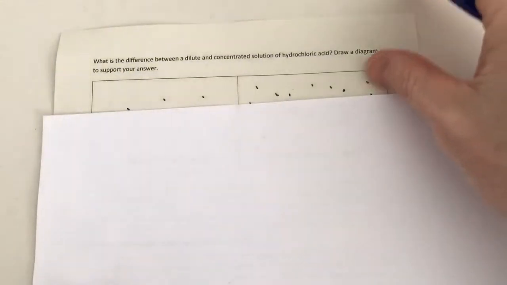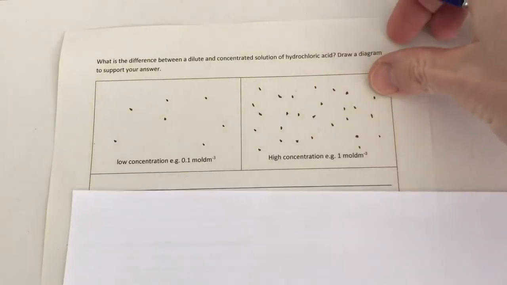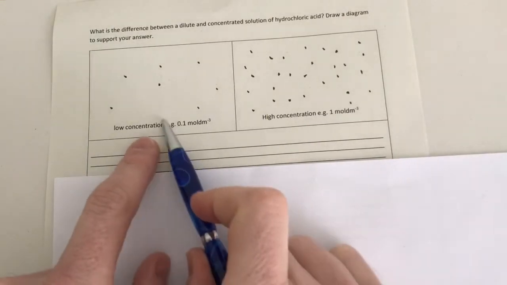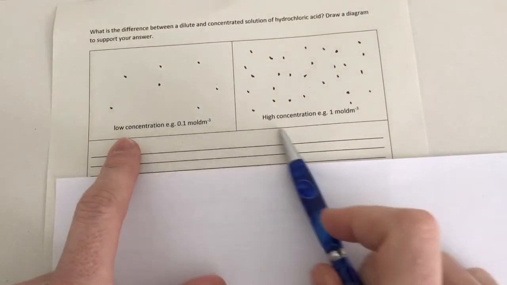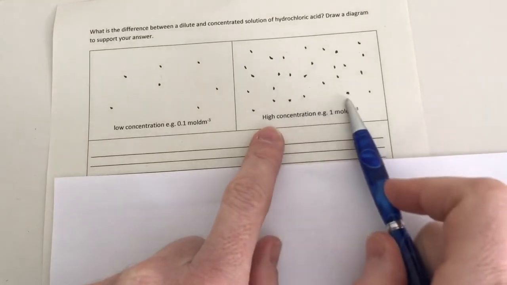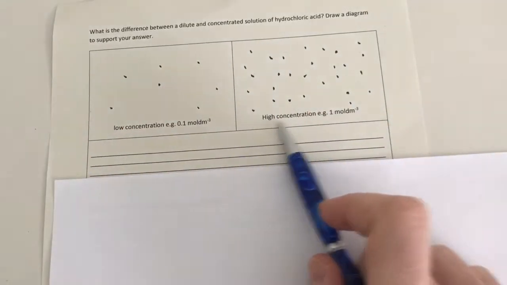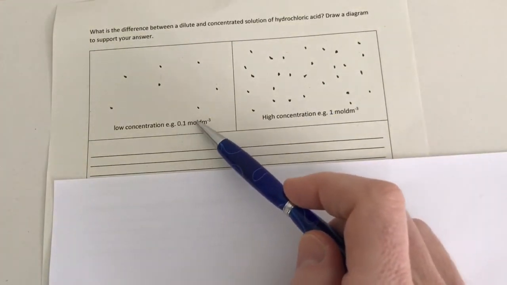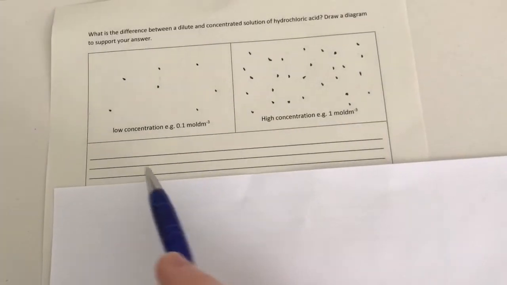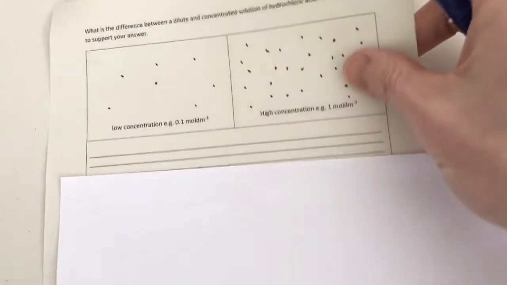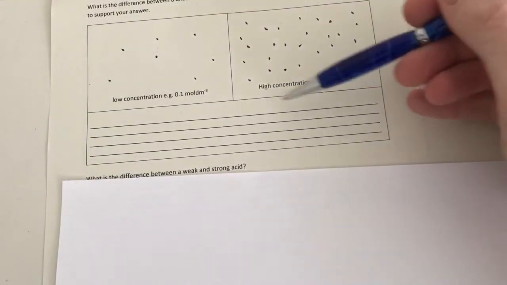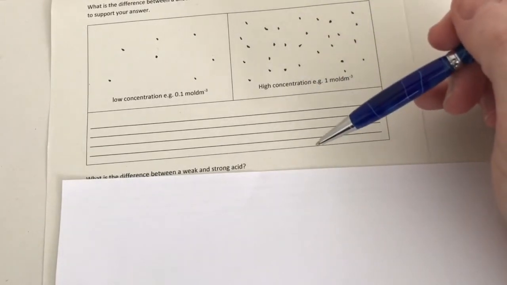Here to help you, again, this is from your workbook that I shared with you. We have this little box here, and you can see that this side is a low concentration, and therefore there are few particles in here, and here we've got a high concentration and there are many more particles in this space. So high concentration means lots of particles in a certain volume, and a low concentration means there are fewer particles in that same volume. Underneath is a space for you to explain, so you can transfer your image into here. Explain in your own words the difference between something being dilute or concentrated in this way.